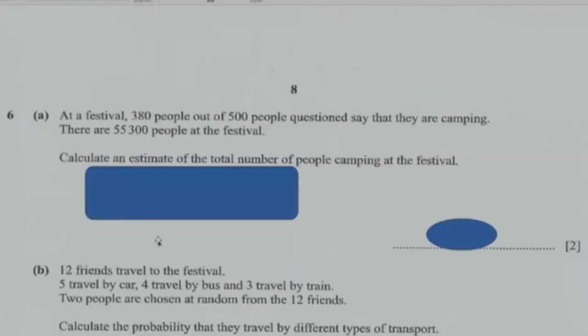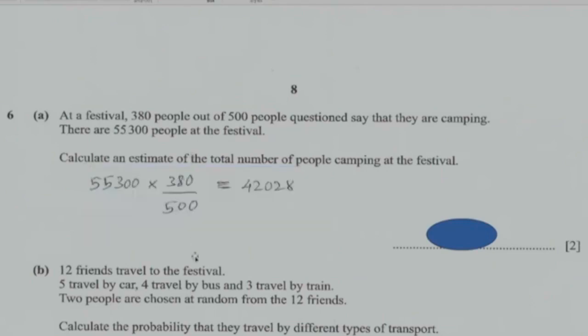Question number 6. At a festival, 380 people out of 500 people questioned say that they are camping. There are 55,300 people at the festival. Calculate an estimate of the total number of people camping at the festival. So we can write 380 over 500 times 55,300 to get the answer. The answer is 42,028.